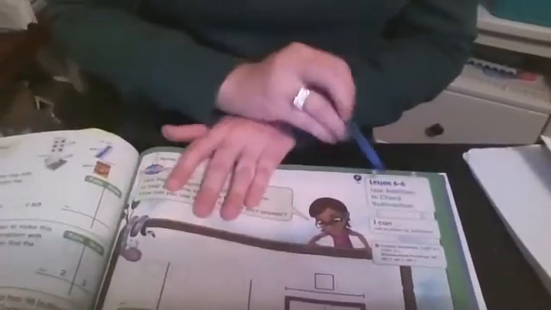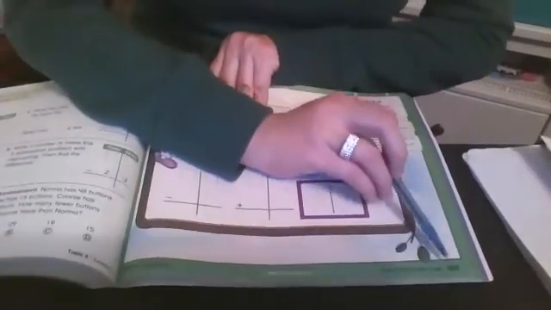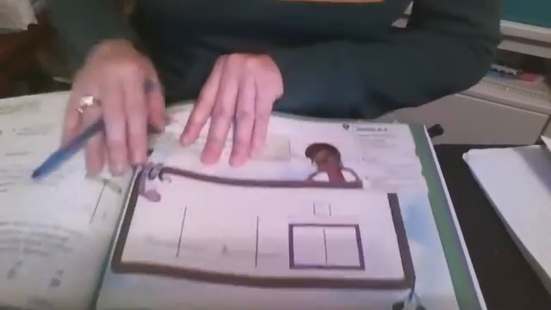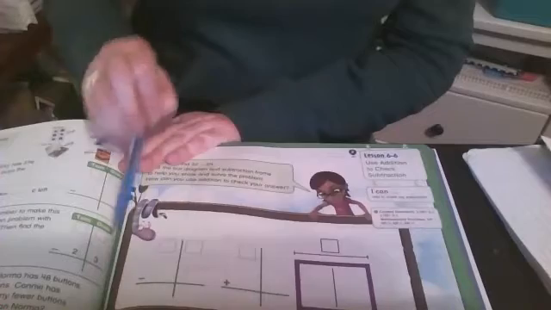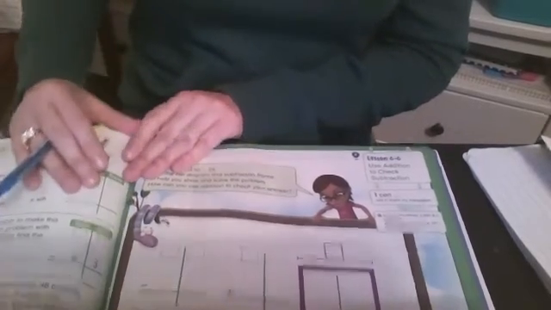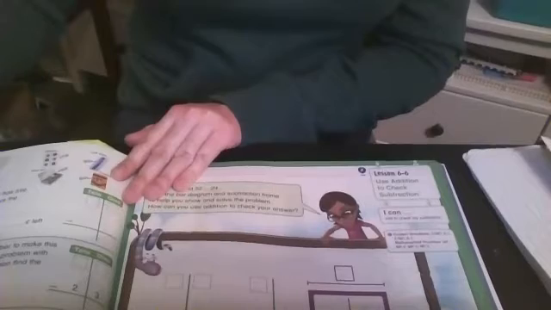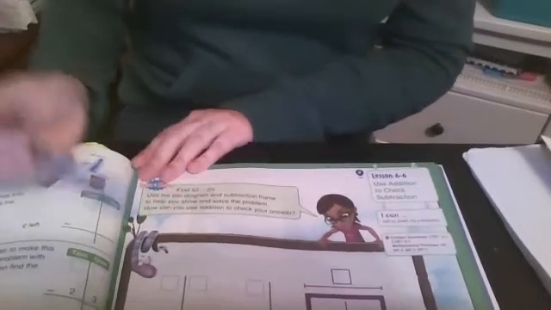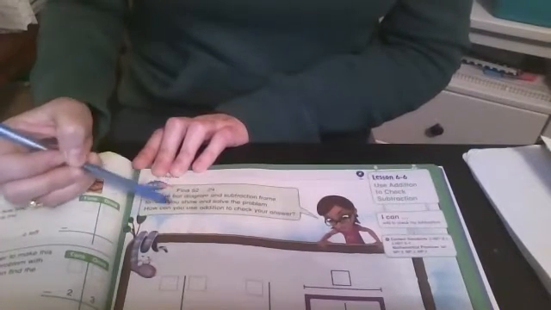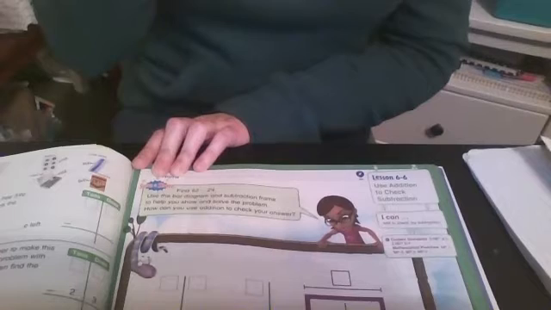I'm going to go ahead and share my workspace with you here. You can see we are on lesson 6-6 and the page number is 353. Marta is on that page. She has her workspace here. A snake is also part of the picture there. And I'm going to go ahead and read this piece and you can follow along in your book.